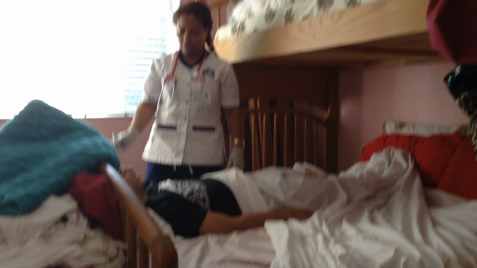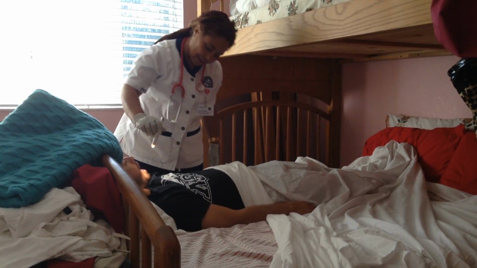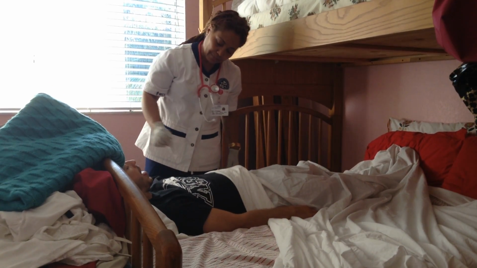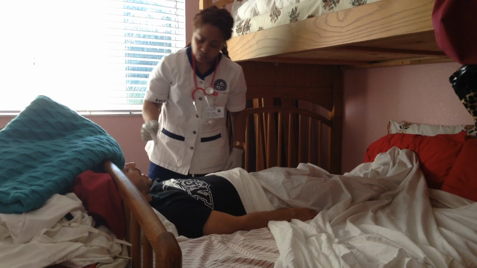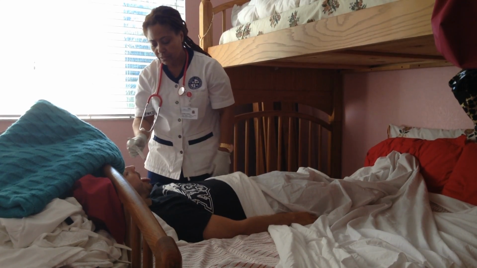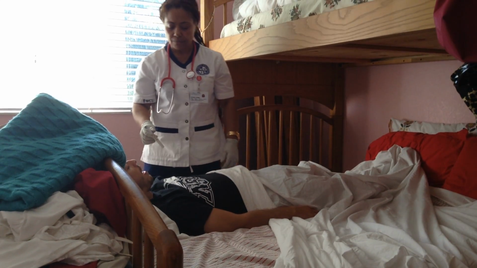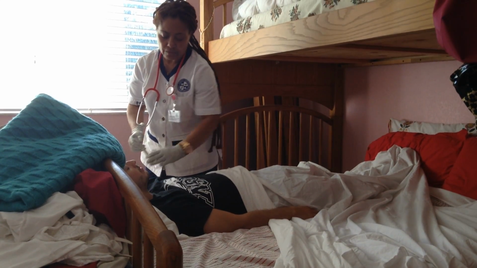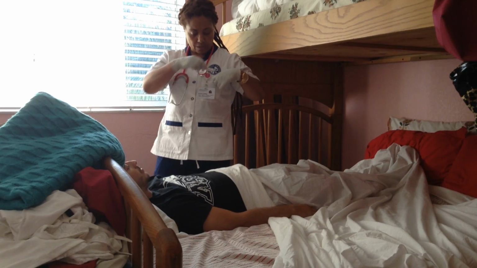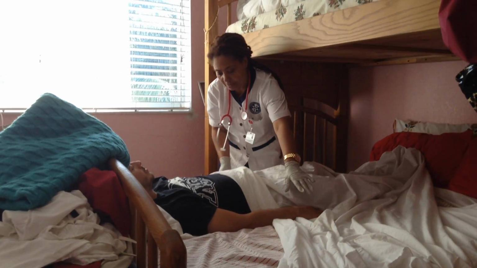I will go ahead and assess the patient's mouth. Can you open your mouth for me? Say ah. Uvula is in midline, gag reflex present, mucosa is pinkish, moist. Stick your tongue out, side to side. Cranial nerve 12 is intact. Swallow.